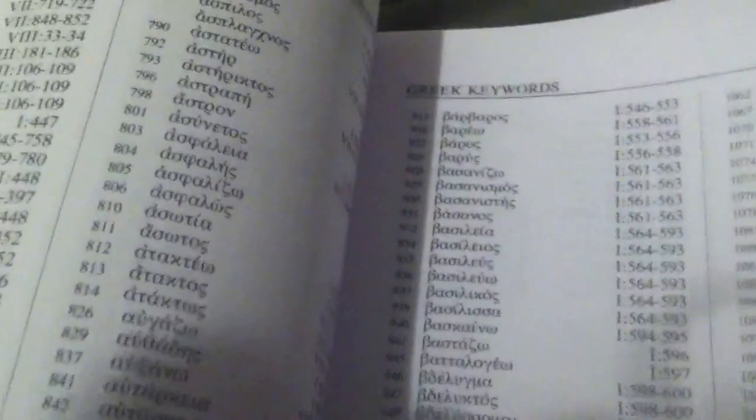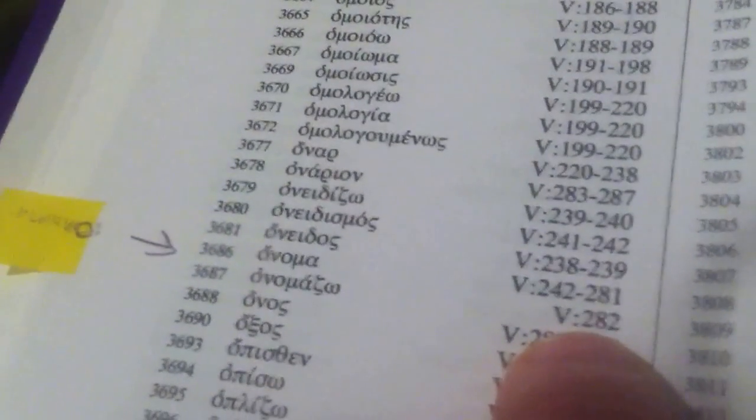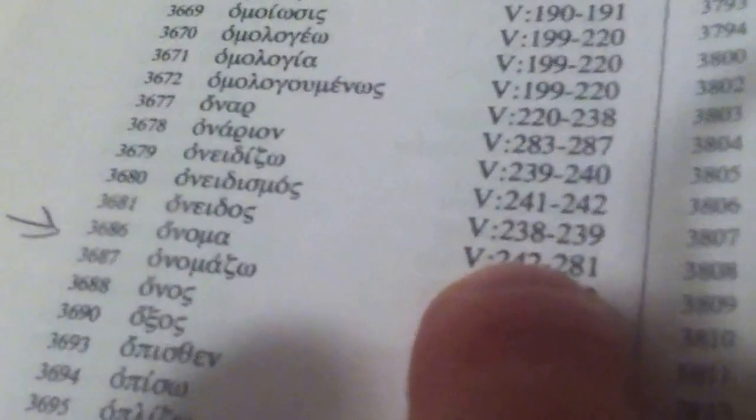So what I did was I went to name, which we already know is onoma just from looking at the Strong's Concordance up there. And it tells you the same pages, 5, 242 to 281. So under the English heading name, it's going to be talking about name here too. See right here, it says name up here too.